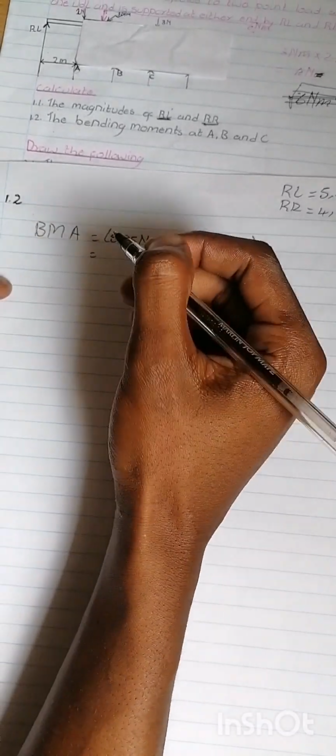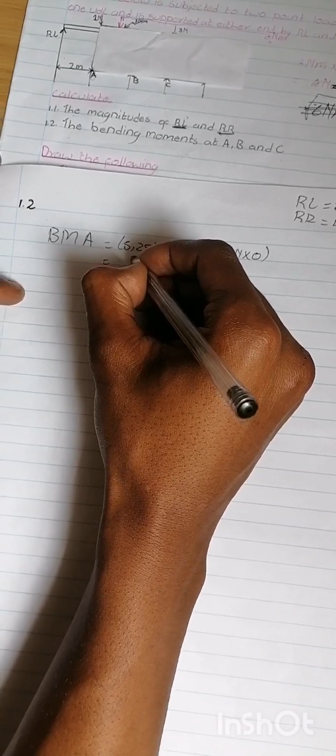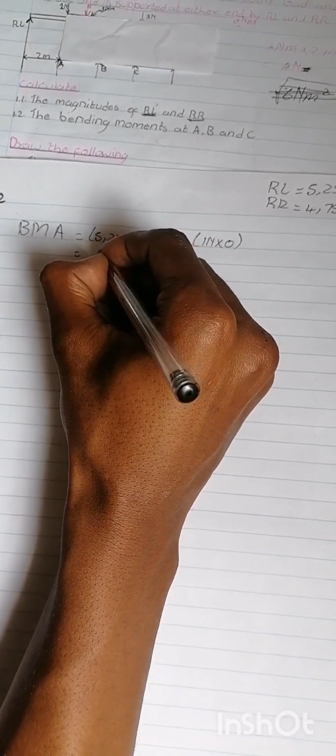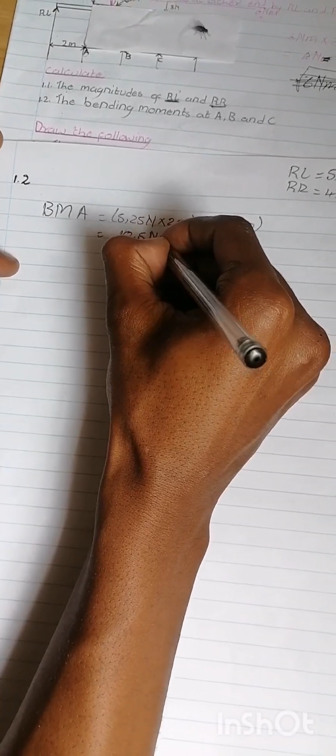So therefore bending moment at A will be equal to 10,5 Newton meter.